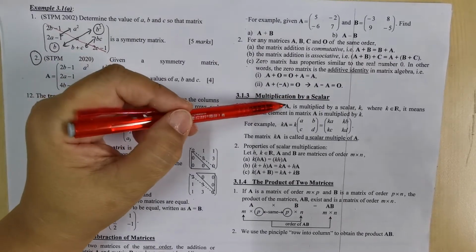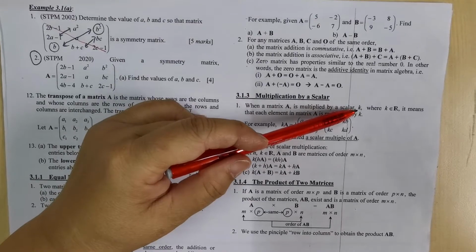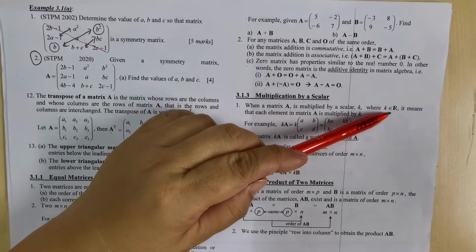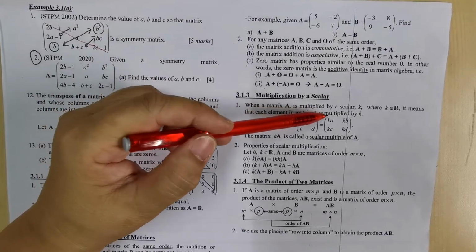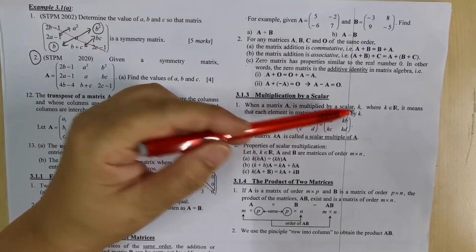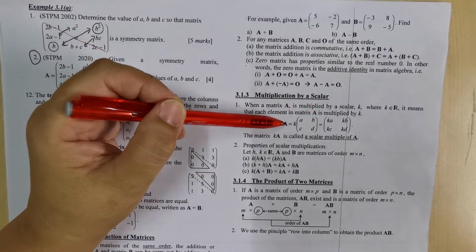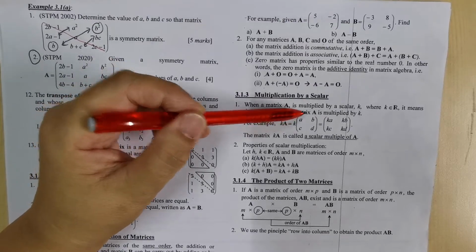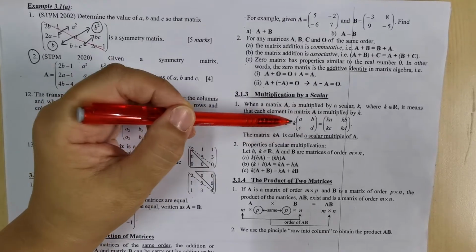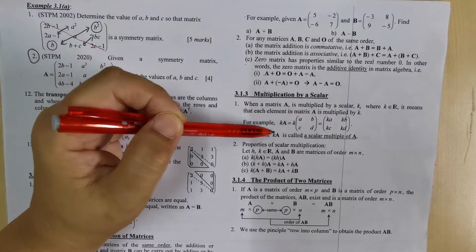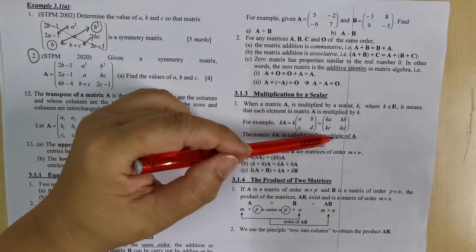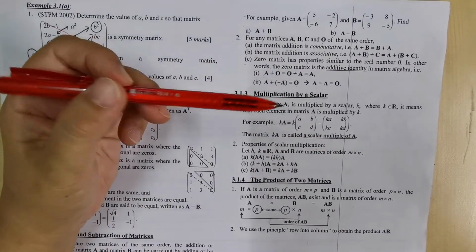When the matrix A is multiplied by a scalar K, K can be any real number. It means that each element in matrix A must be multiplied by K. For example, K multiplied with matrix A means K has to multiply each element. So the matrix KA is called a scalar multiple of A.